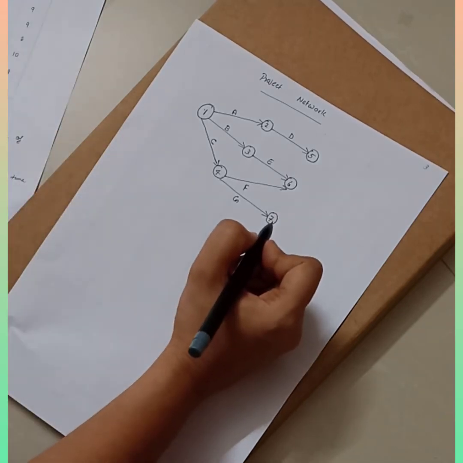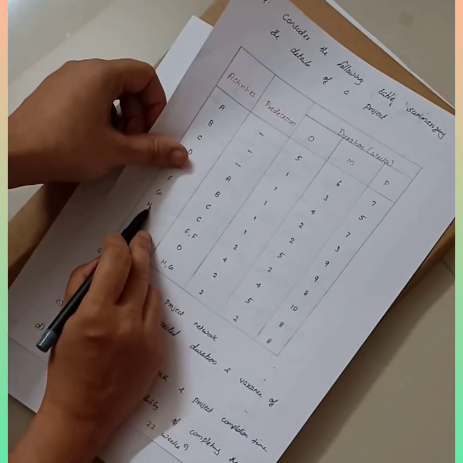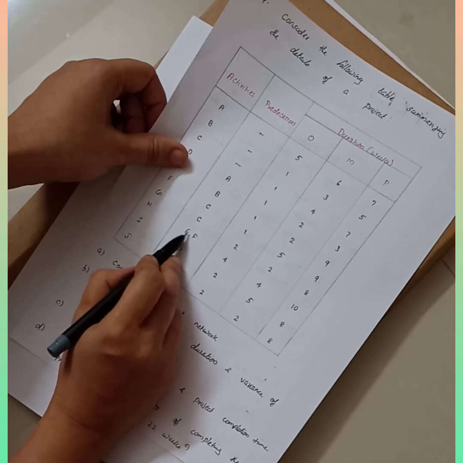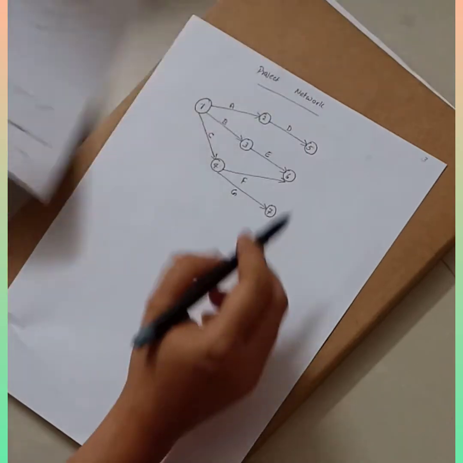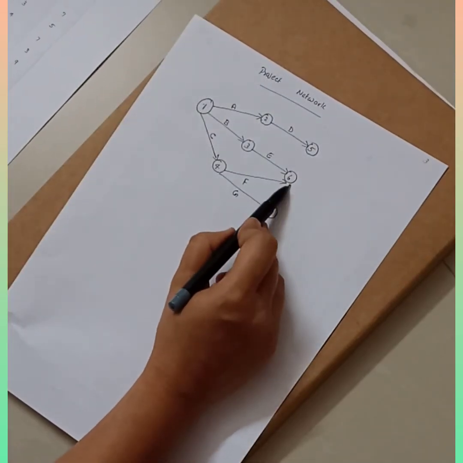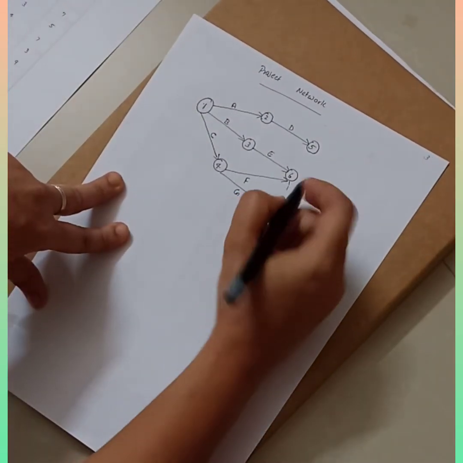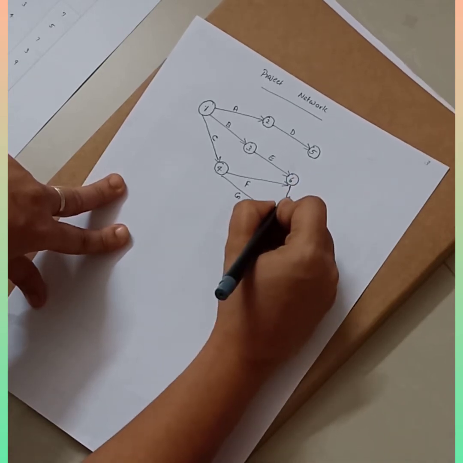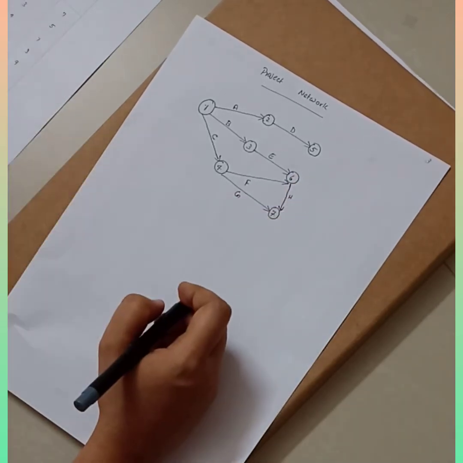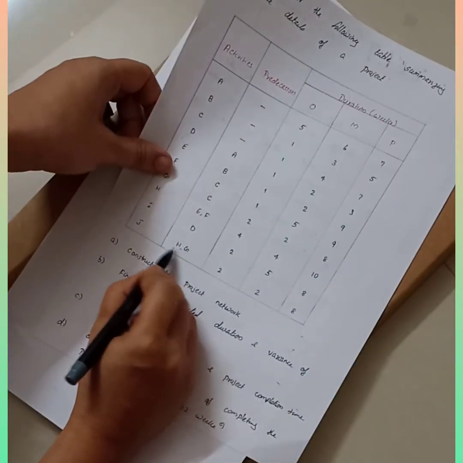Now look at H. H will happen after E and F get over, that is, E and F are the predecessors of H. E and F are ending at 6. So from here you can draw H towards node number 7, because G and H are ending at the same node. Correct?